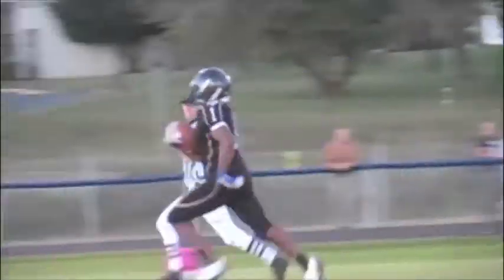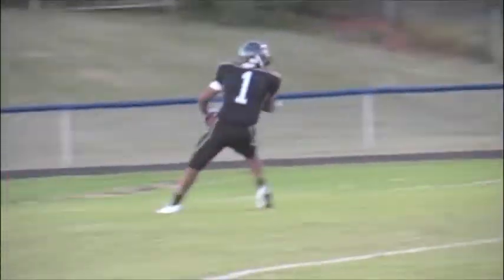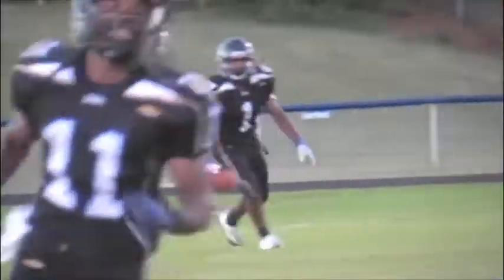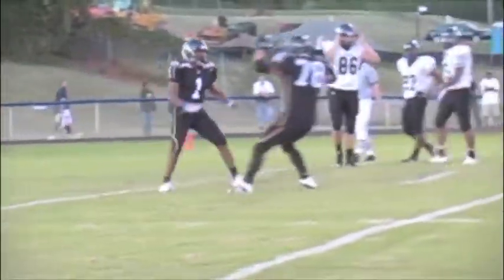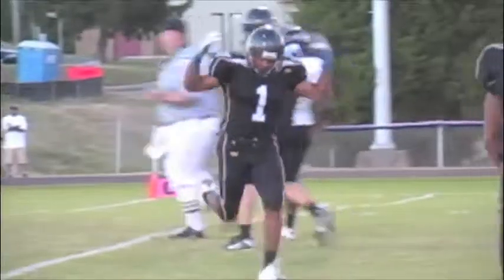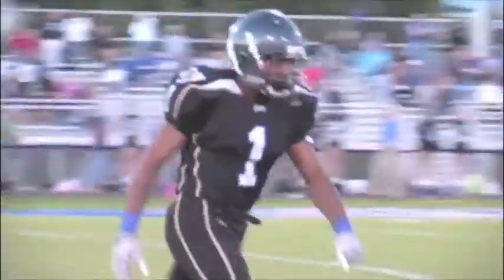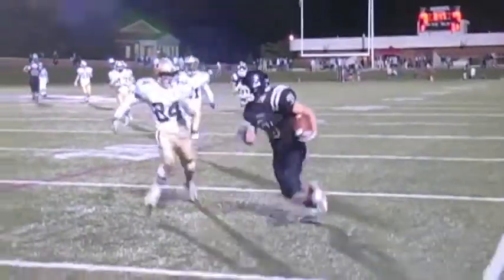One thing to mention that we really like to see in our packages in high school sports, notice here at the end of the play, the player celebrating. Make sure you don't just stop recording once the score happens. Follow the play, follow the action afterwards, follow the celebration. That's what makes high school sports unique.